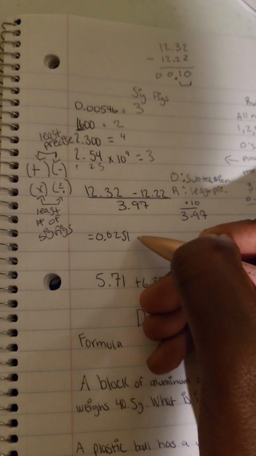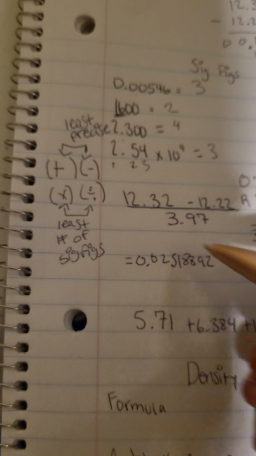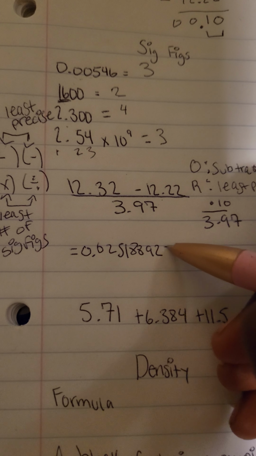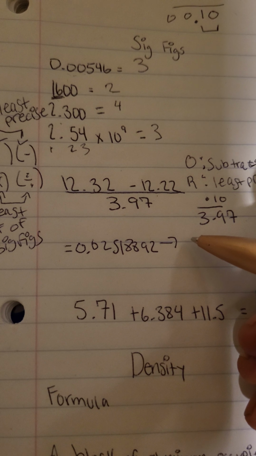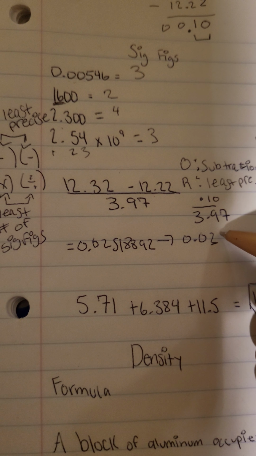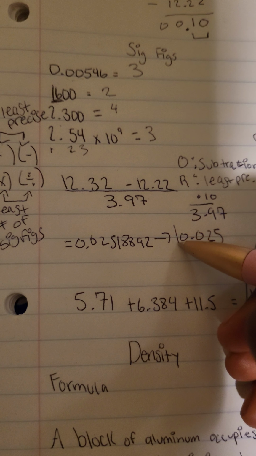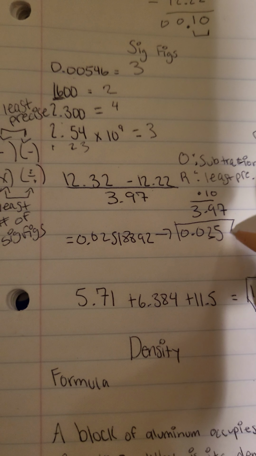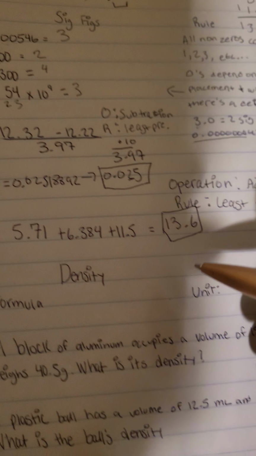But we need it in 2 significant figures. Since we're dividing, go back here, the least number of sig figs. So our answer would be 0.025. That would be our answer.